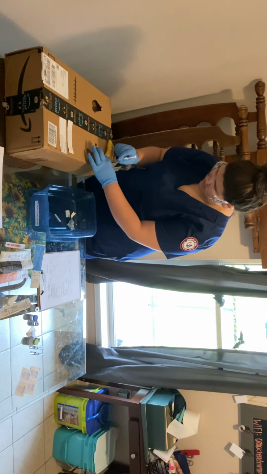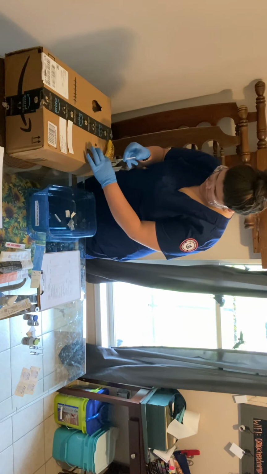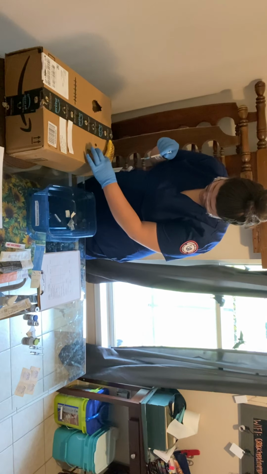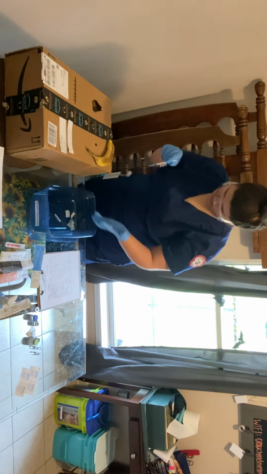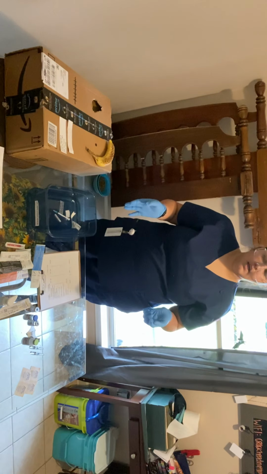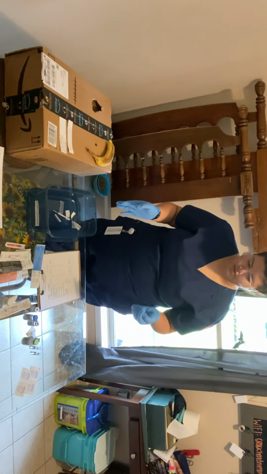And while keeping it pinched, I'm going to inject the heparin. And then remove the needle and release the skin. I will put the needle and cap both in the sharps container.